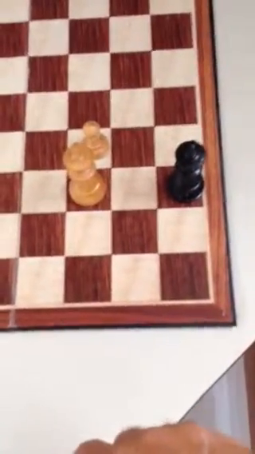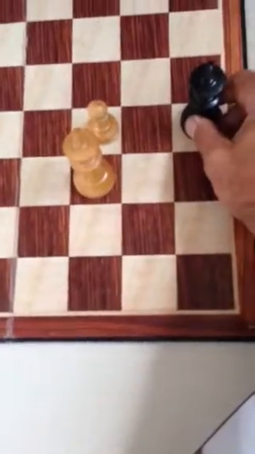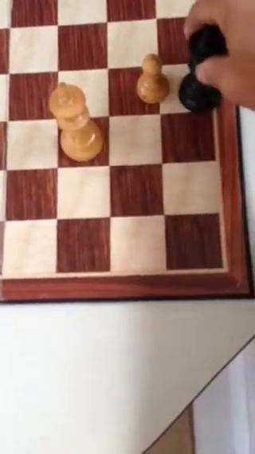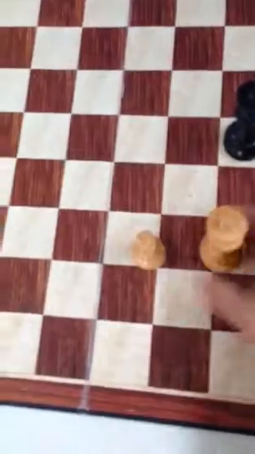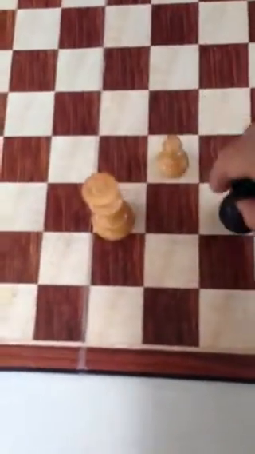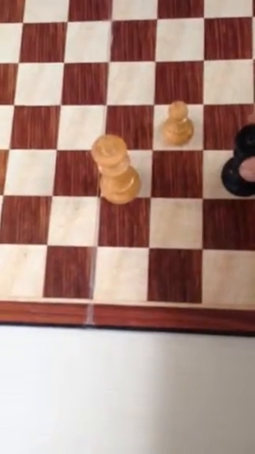In this position, if black goes this way, white seizes the opposition and wins, because he can escort in the pawn. Black goes here. White pushes the pawn again, but black can't seize the opposition because of the pawn, so he has to give way. White goes here, and he can then escort the pawn in. So, therefore, in this position, black must go back in front of the pawn.